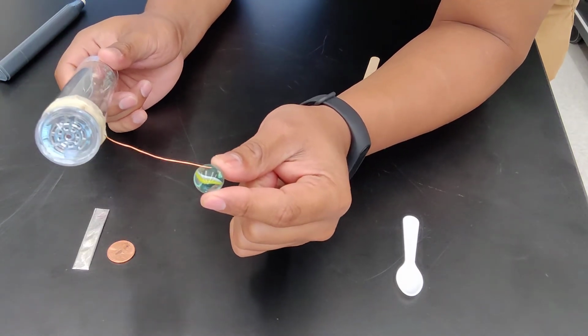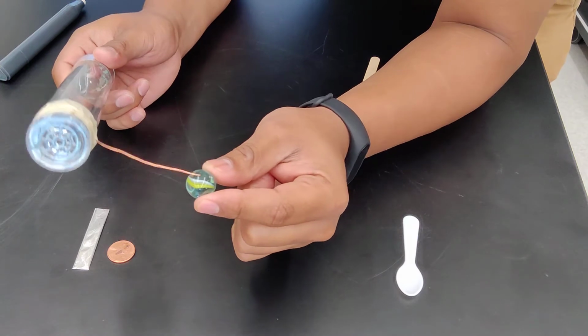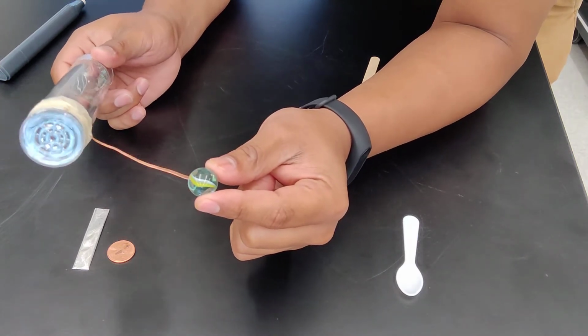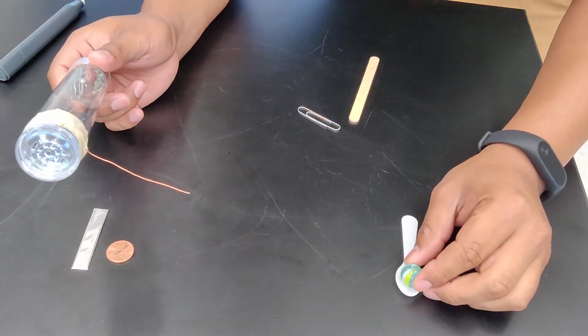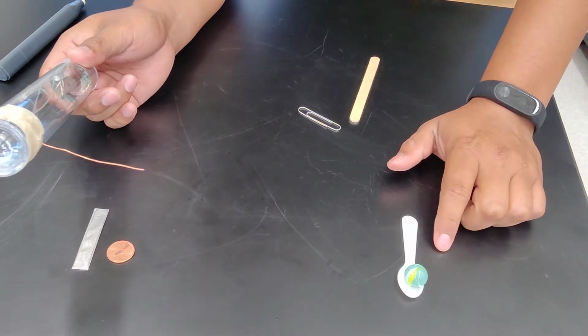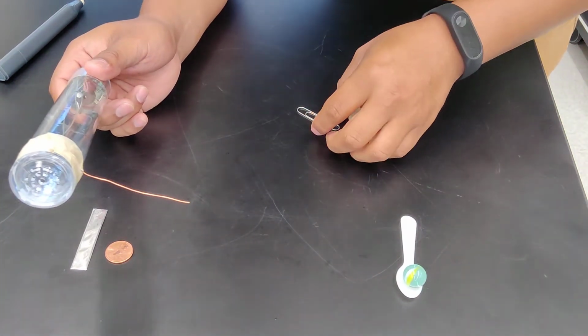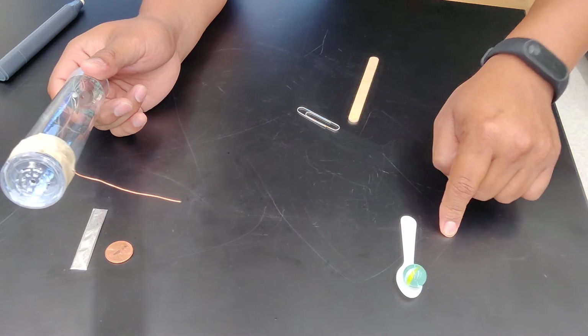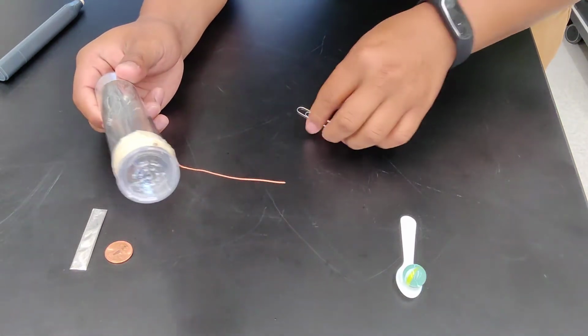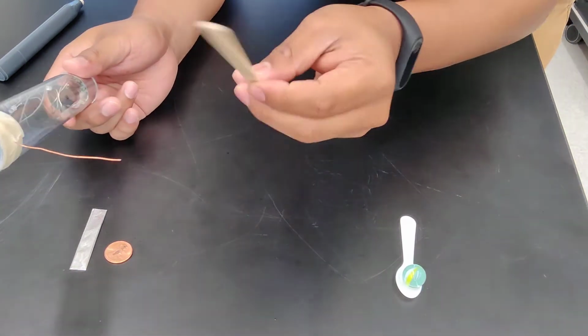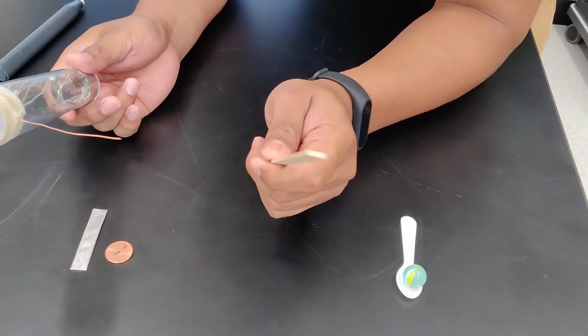Okay, and the marble does not conduct electricity. Okay, the marble does not conduct electricity. Put it on this side. It is the insulator side, conductor side. All right, let's do this wooden stick.